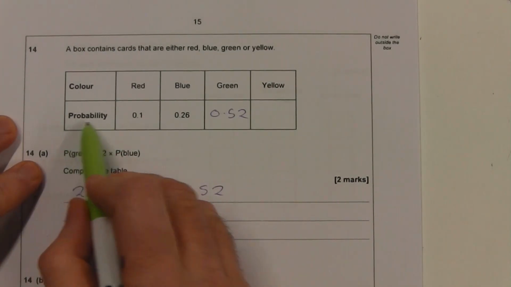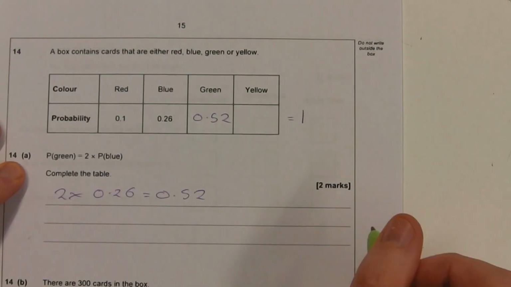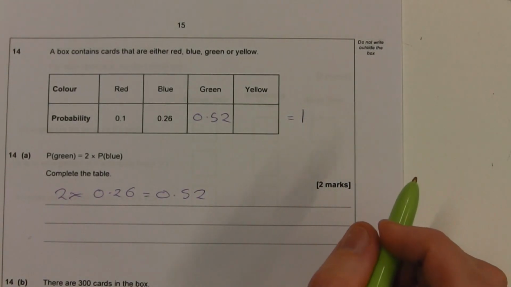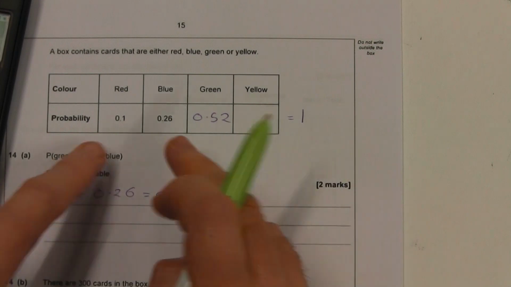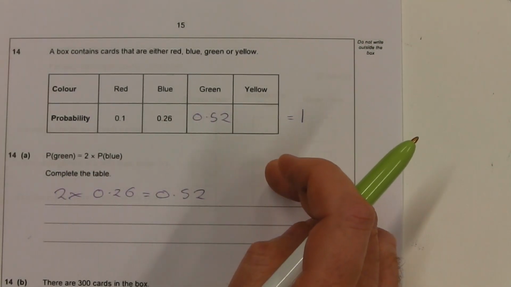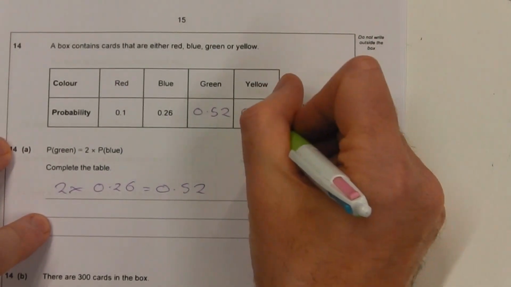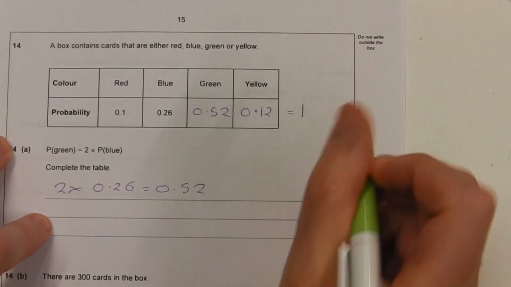And of course, because it's probability in this form, they must all add up to 1. So we can add those all up and take them away, or we can take them away individually. Either way, we should end up with 0.12 for that.